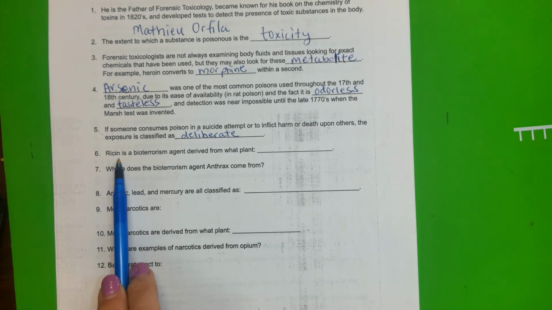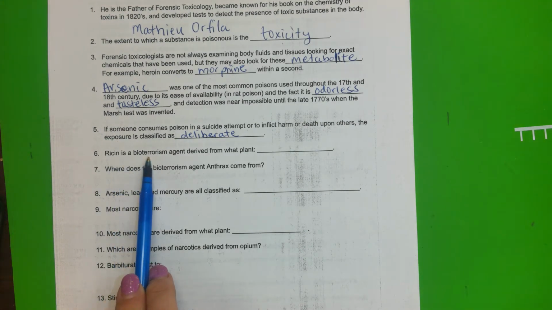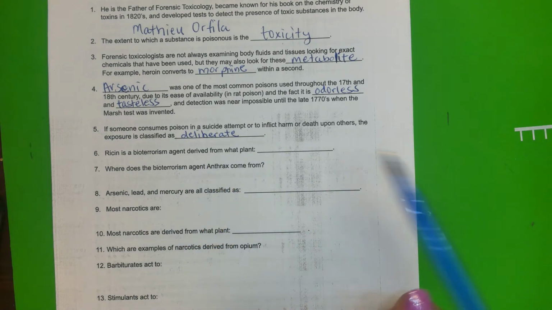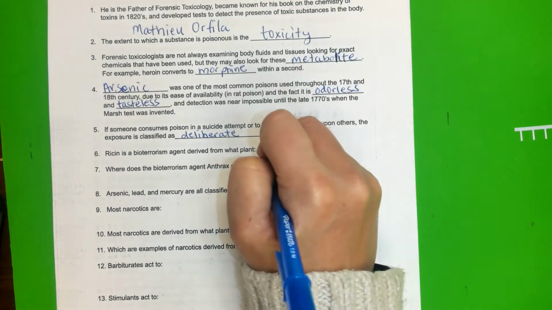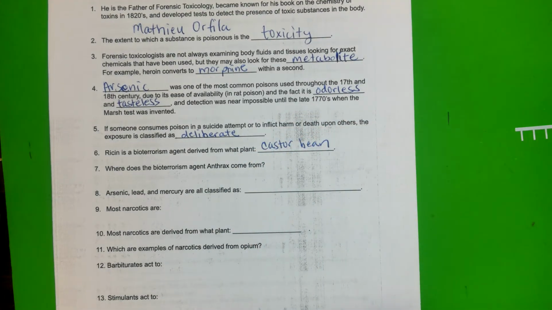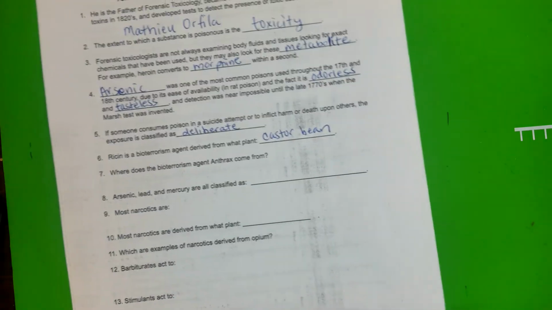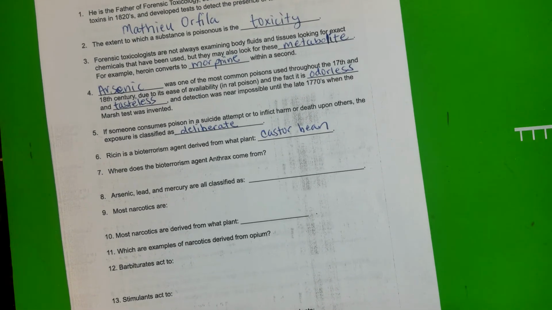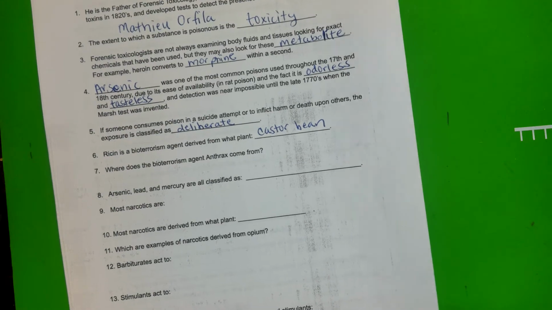Number six, ricin is a bioterrorism agent derived from what plant? Believe it or not, it is castor. Yes, a bean. It's just a plant that has beans, and it's actually a bioterrorism agent.